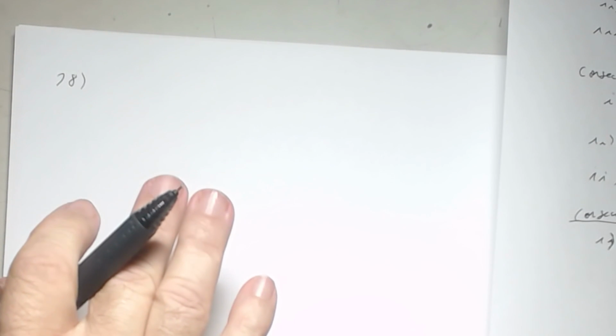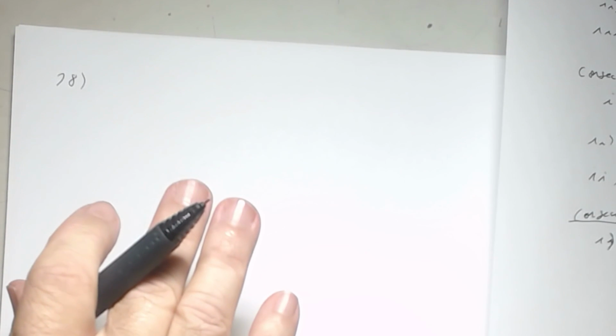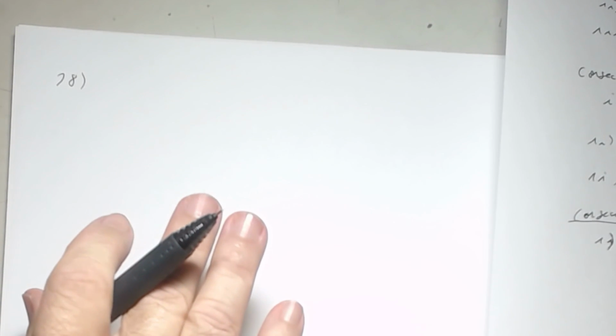All right, so let's look at number 78. Number 78 says this: if x is the first of 3 consecutive even integers, then write their sum as an algebraic expression.